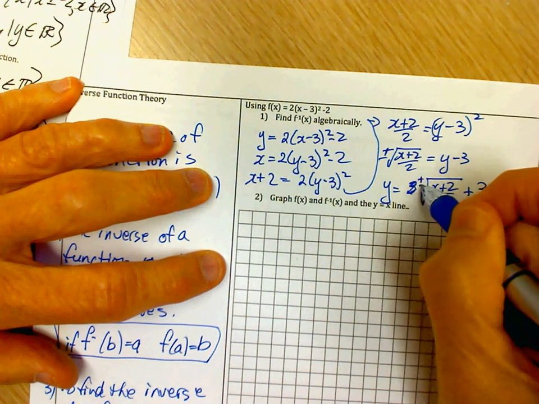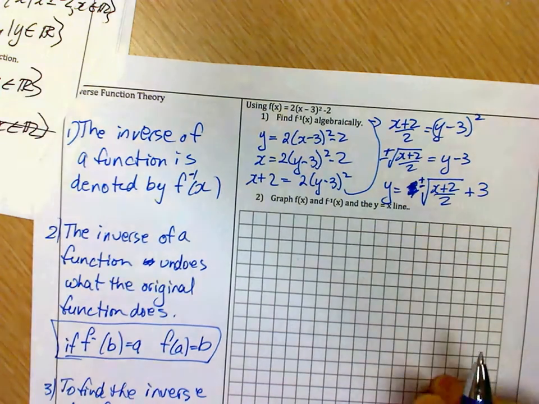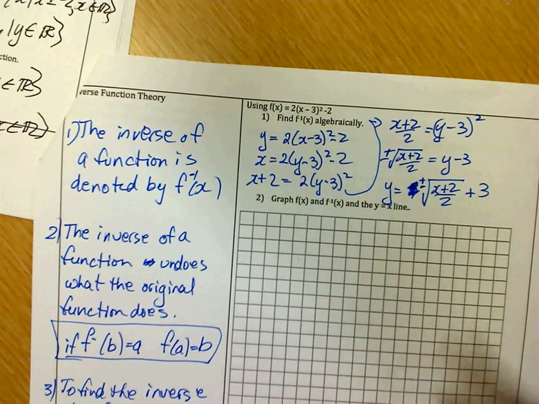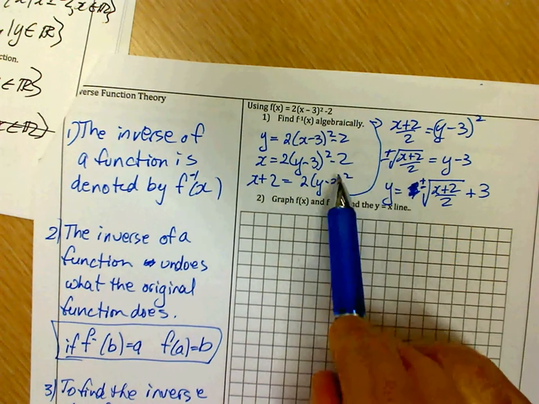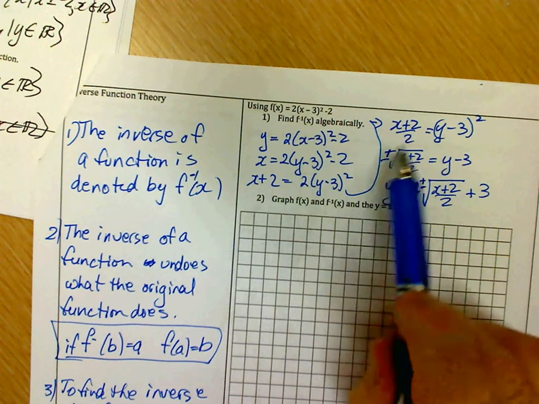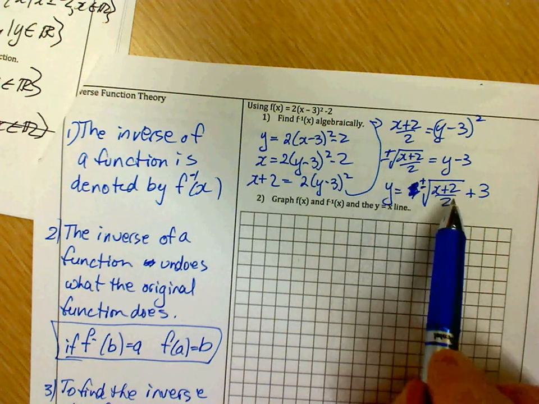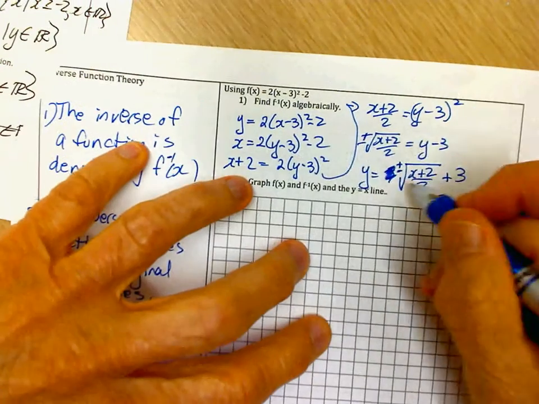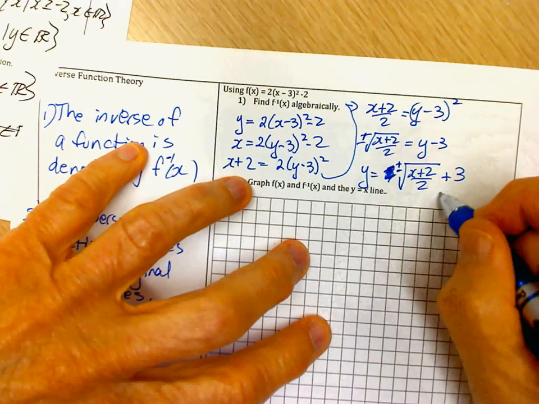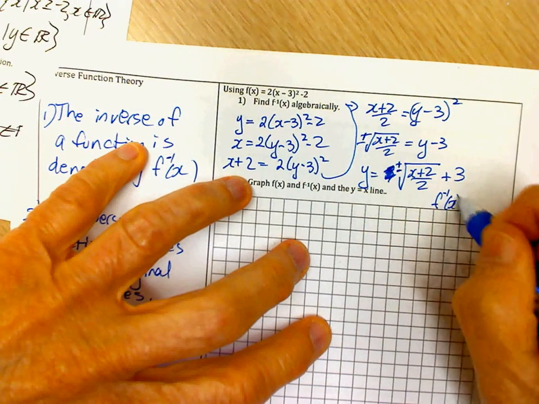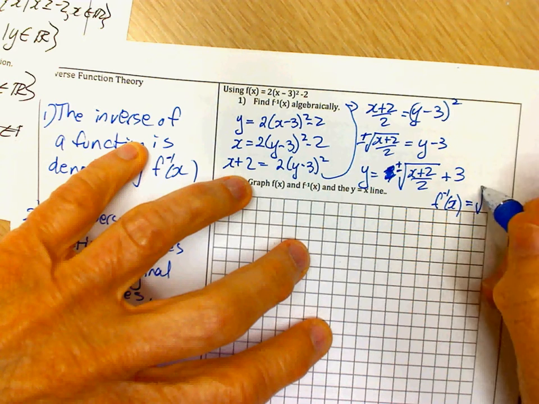Okay, I'm just going to check my work. x plus 2, divide both sides by 2, and that's plus or minus the square root. Now we want to replace y with the inverse function notation. I'm going to write it like this: plus or minus square root of 1/2 of x plus 2, plus 3.